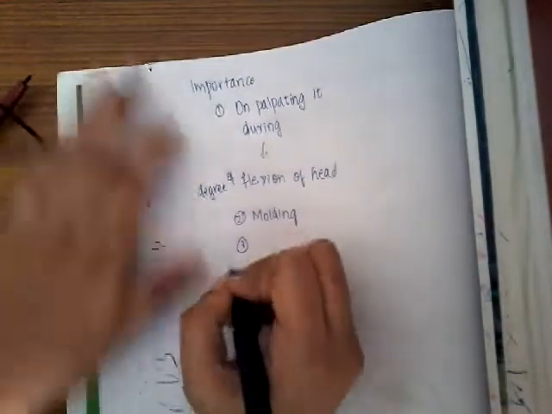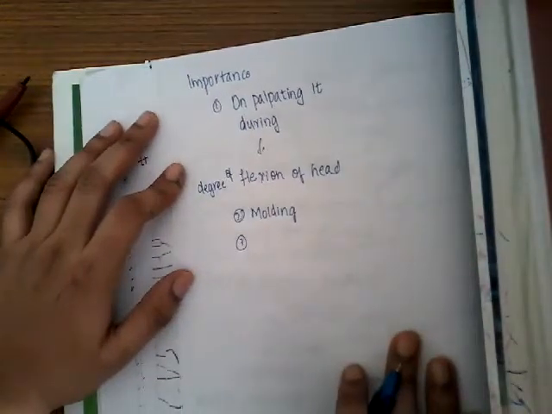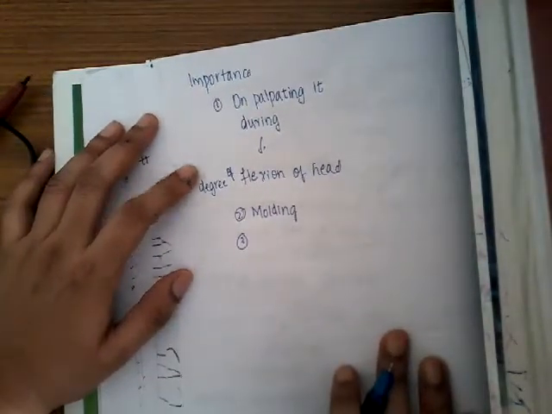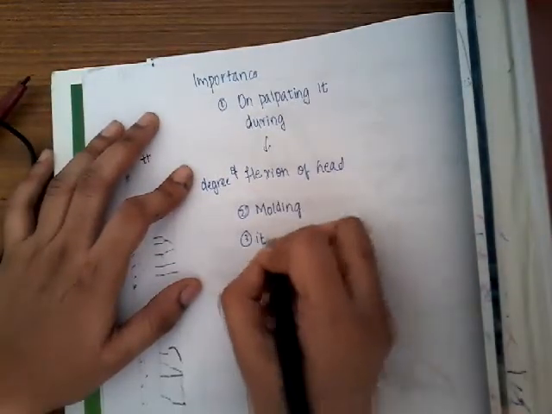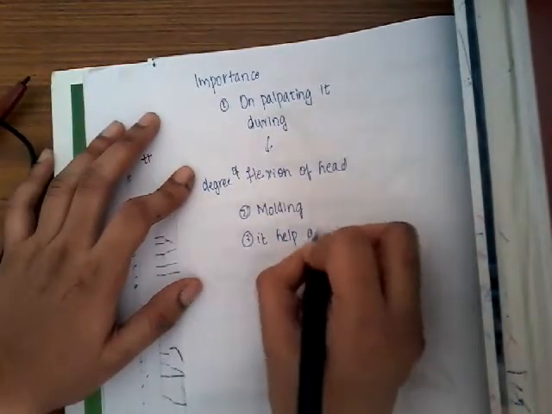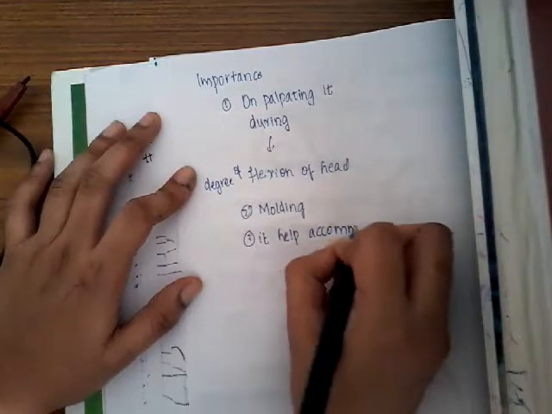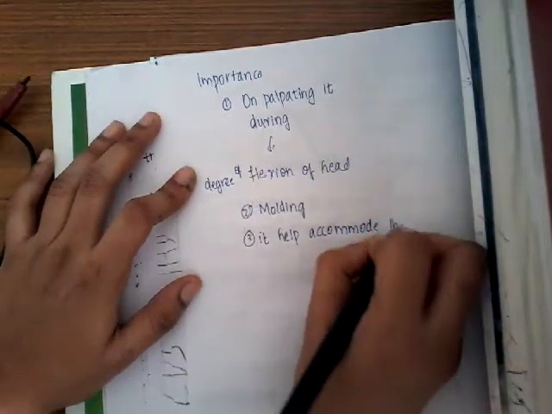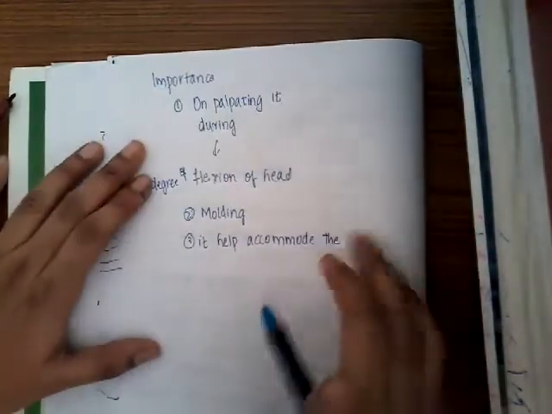And the third one is, it remains membranous long after birth. As a result, it will help to accommodate the growing brain.